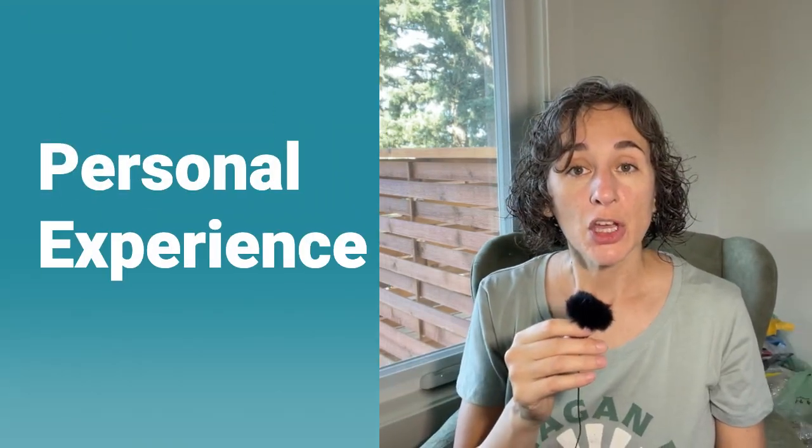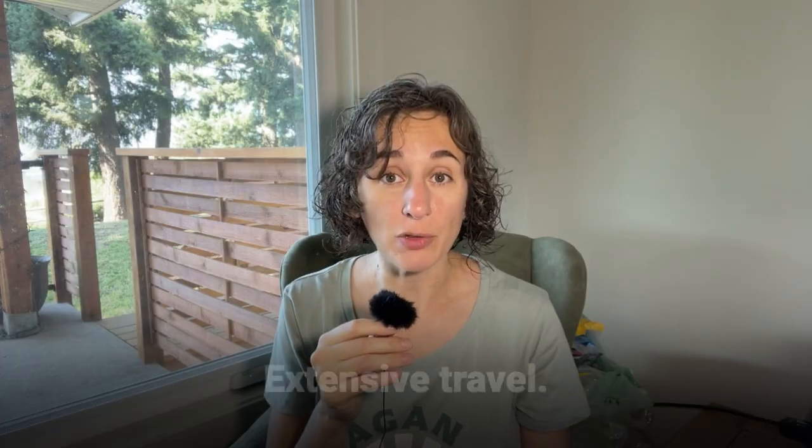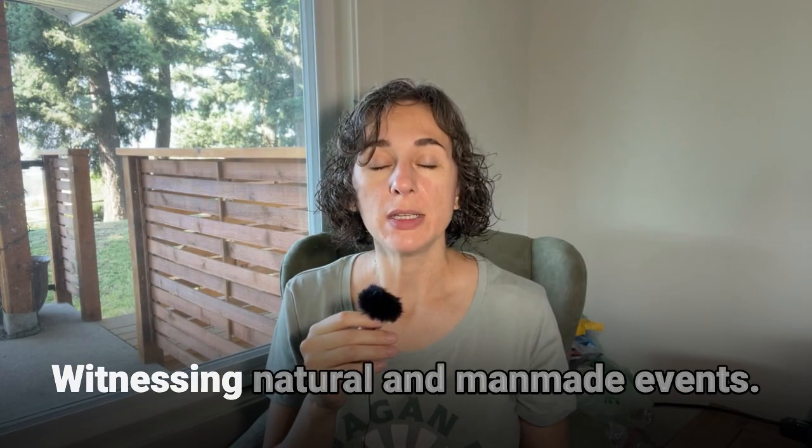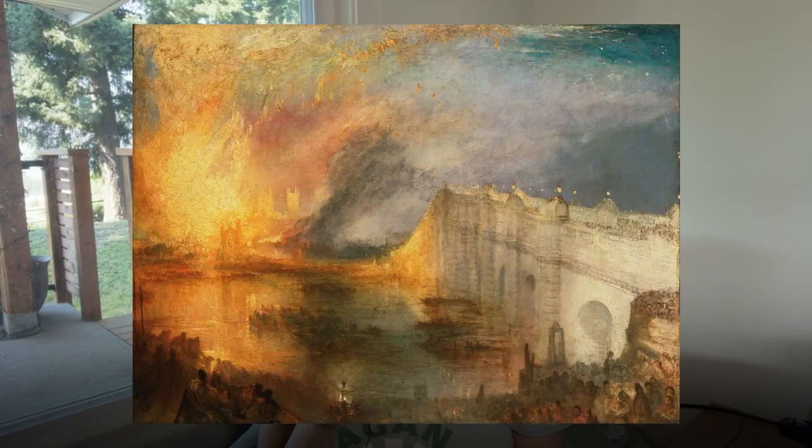Personal experience. Turner's life and experiences shaped his art profoundly. Extensive travel. He traveled across Europe, sketching rivers, mountains, and coastlines, which fed his imaginative and observational skills. Witnessing natural and man-made events. He painted real events, such as storms at sea or the burning of Parliament in 1834.